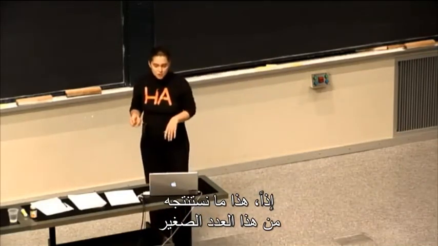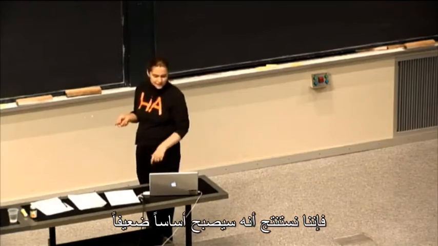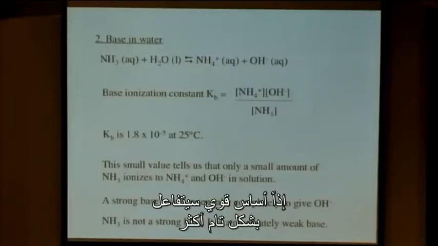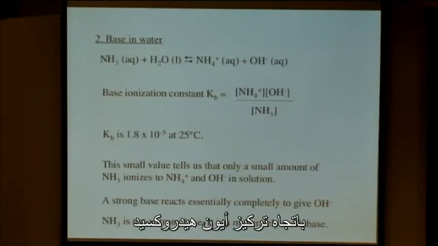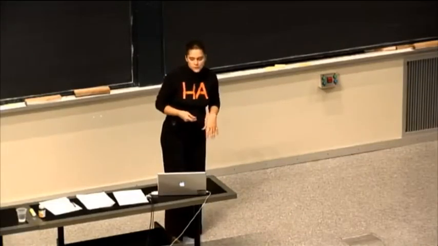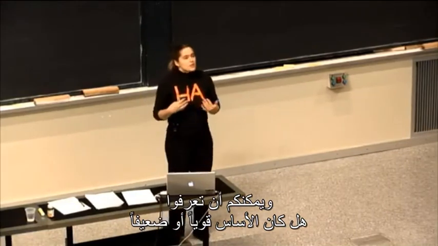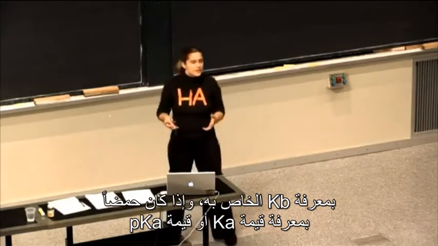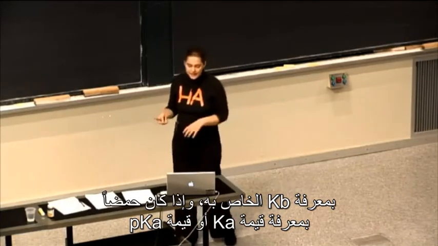That tells us that it's going to be a weak base. A strong base is something that's going to react pretty much completely to go to hydroxide ion concentration. A weak base only ionizes a little bit in water. And you can tell whether something's strong or weak by its Kb value, or if it's an acid, its Ka value or pKa value.